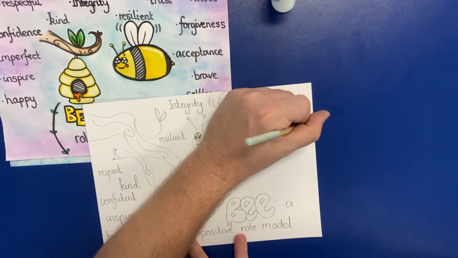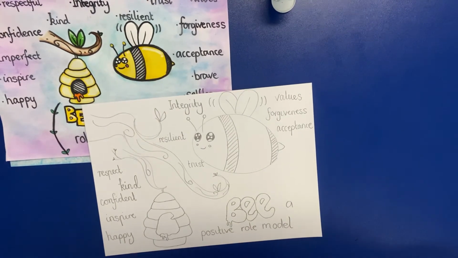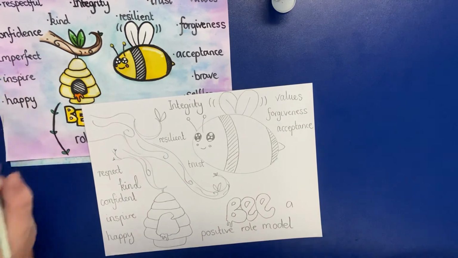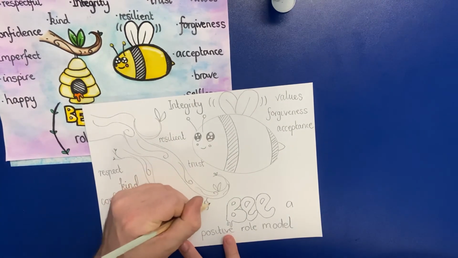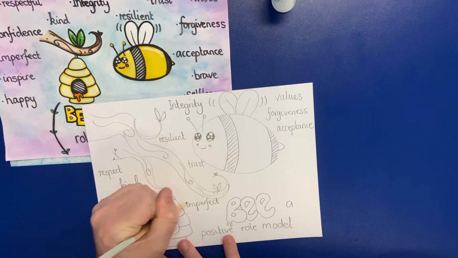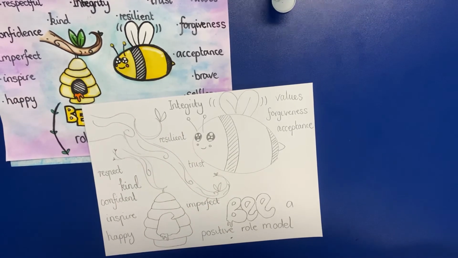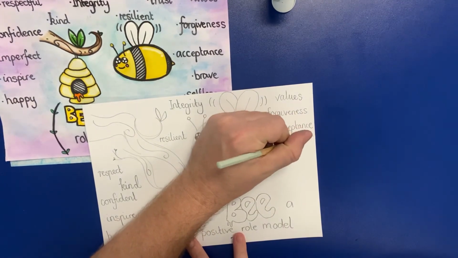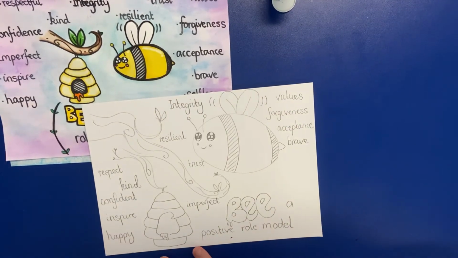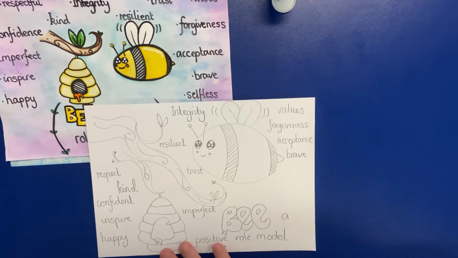Acceptance is also important. We need to accept ourselves, all of ourselves, the good and the bad. We are not perfect. In fact, we are perfectly imperfect. And a good role model understands that you do not have to be perfect. You do not need to get everything right. And they accept that about themselves. They are brave enough to make mistakes, and they are brave enough to try again.